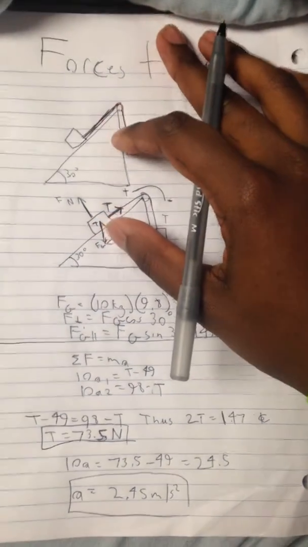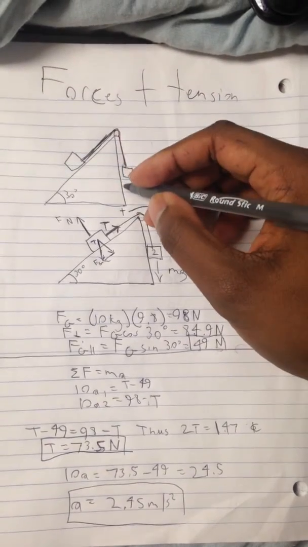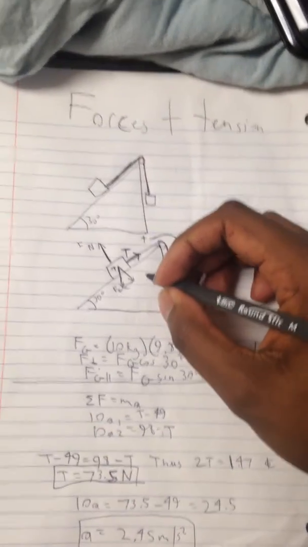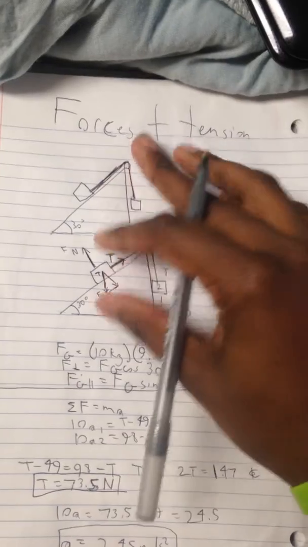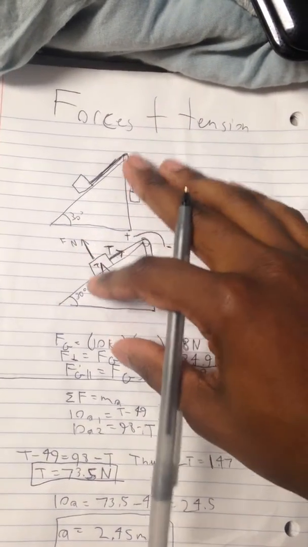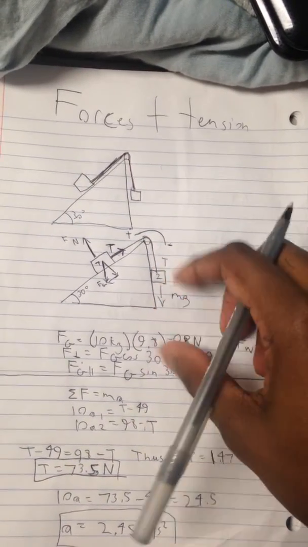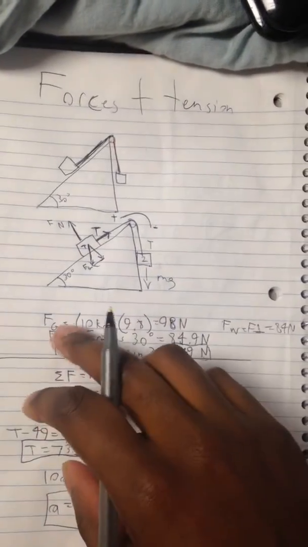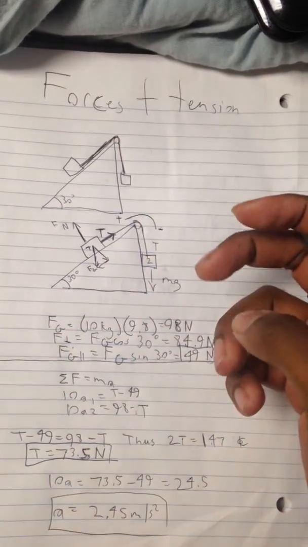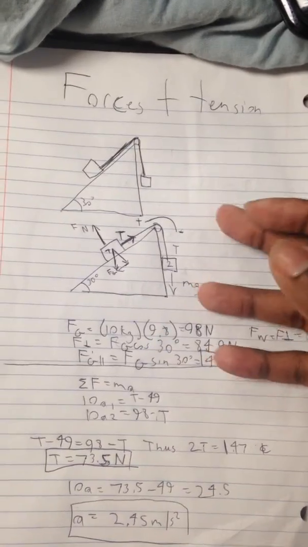Alright, to solve this problem, I took this diagram and broke it down into a free body diagram. I found all of the forces acting on the first block, which are just the normal force, gravity, and the tension from being pulled by the second block, block 2. And then I went on to break down the gravitational force into its components.